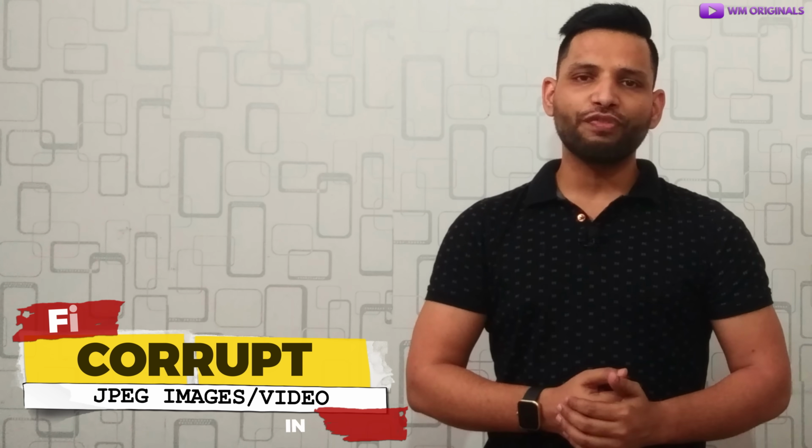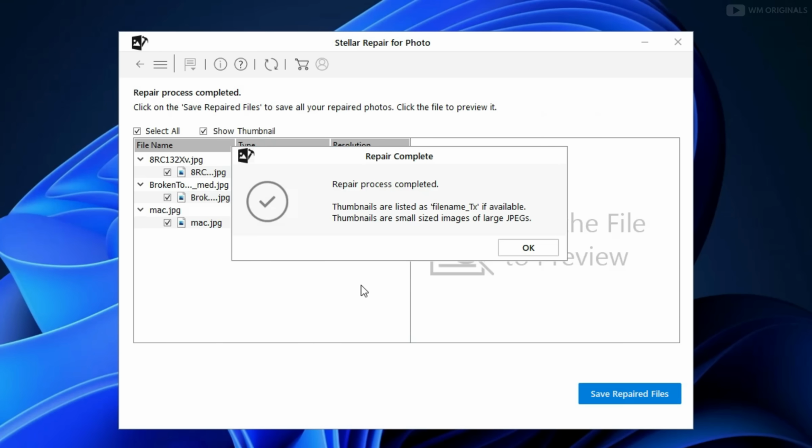Hey, myself Akhil from W Originals, back with another video, and today I will show you all how to fix corrupt JPG images in minutes. So if your photos have got corrupted due to any reason, watch this video in full, and by the end of this video you will also be able to repair your images.